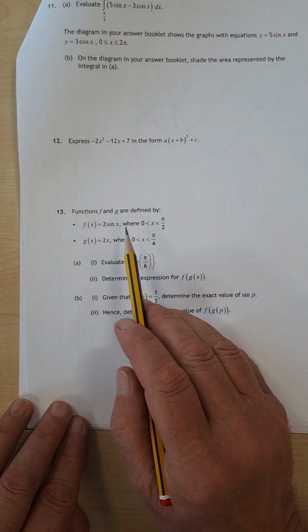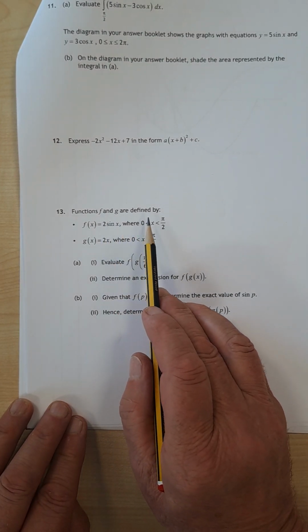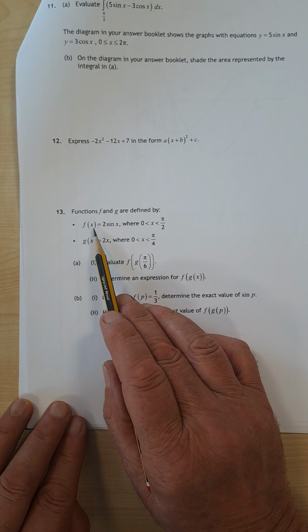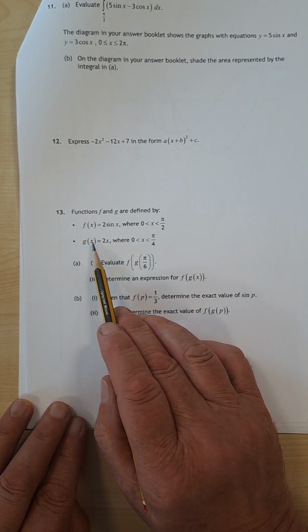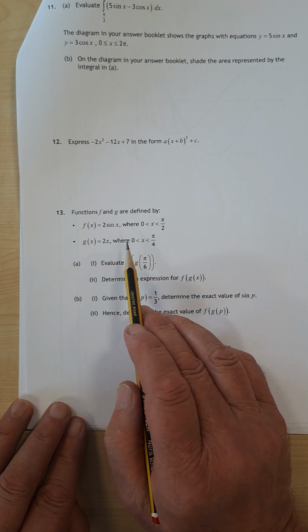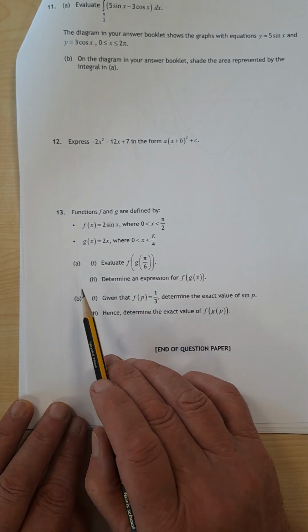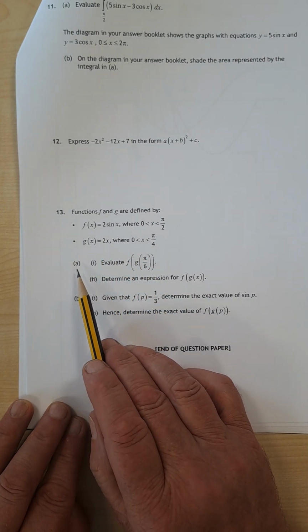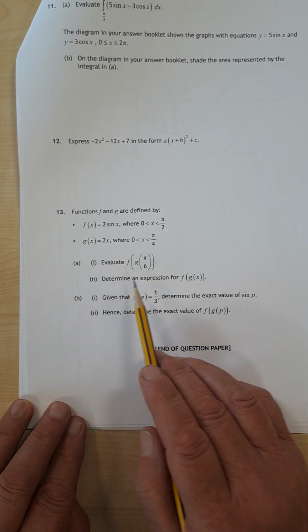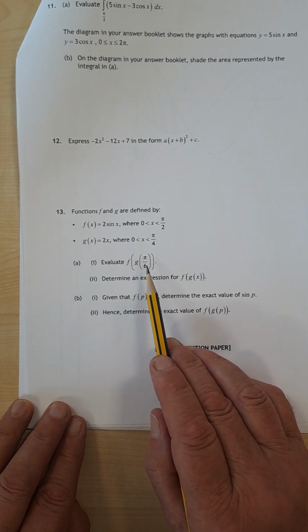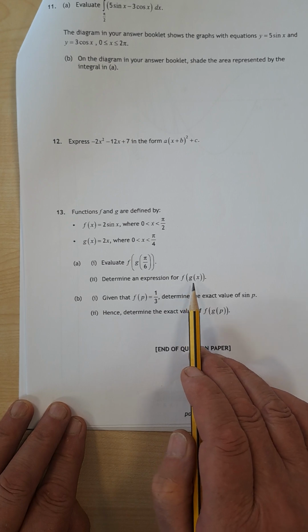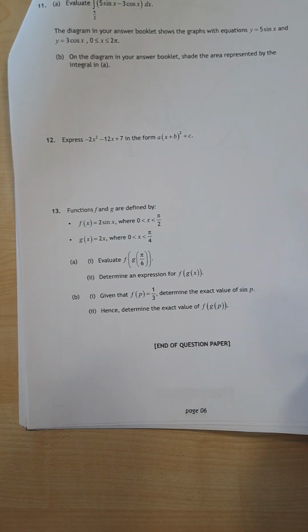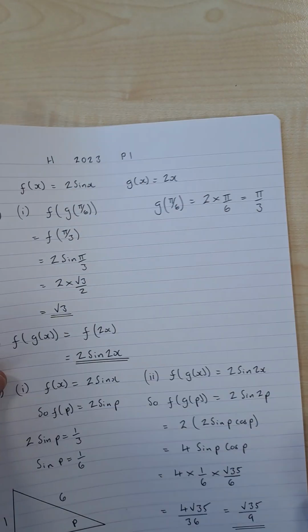Question 13, where we're given two functions, f and g. Function f in terms of x is 2 sine x with some limitations, and g of x is 2x, again with some limitations there. So for 13 part A, part 1, we have to evaluate f of g of pi over 6, and then determine an expression for f of g of x. So let's get these done before we go on with the second one.